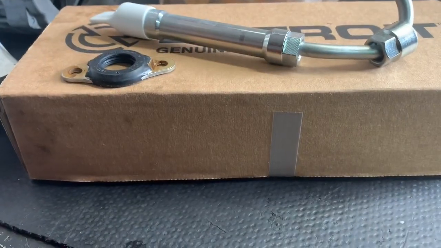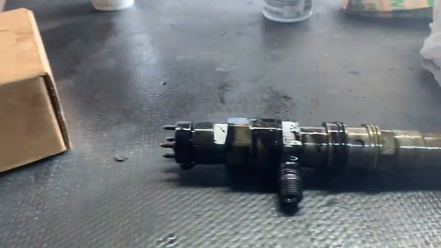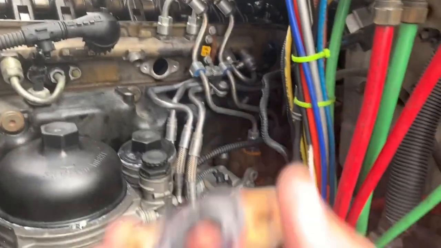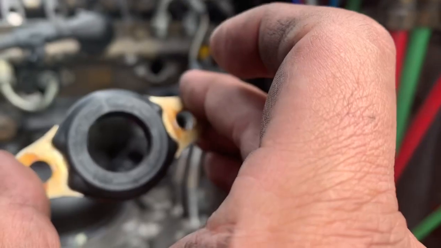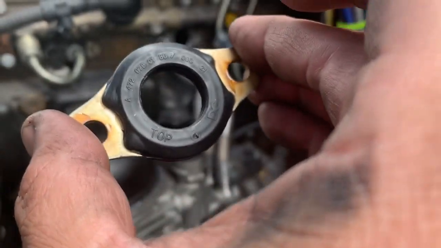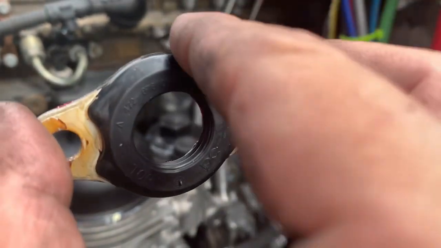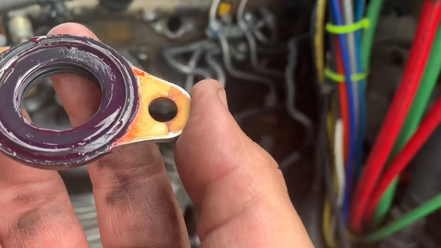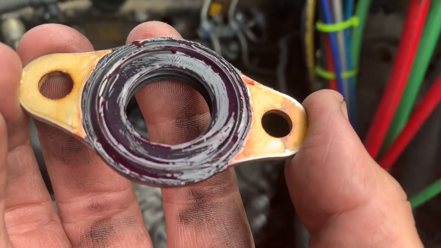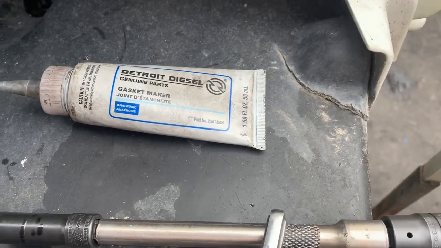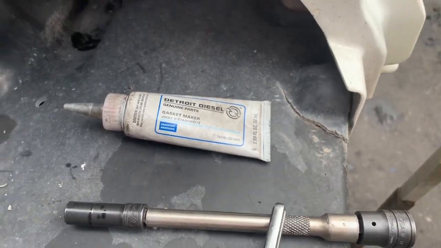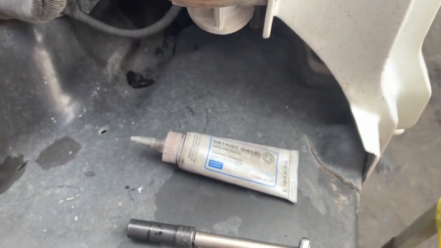Part number, new injector, new tube, old injector. Housing is clean. We're going to install the new seal that again comes with your injector and your fuel line supply. Now it does say on the top, so I believe it's going to be directional. I don't know if it makes a difference if you put it upside down or right side up. Back side of the seal. Now I typically like to apply a little bit of the Detroit Diesel gasket maker. Just a little bit helps create a seal, I think a better seal.